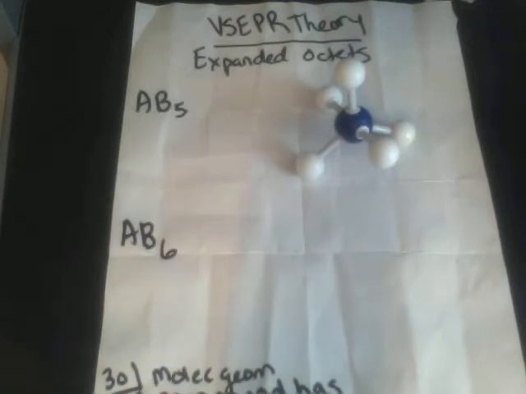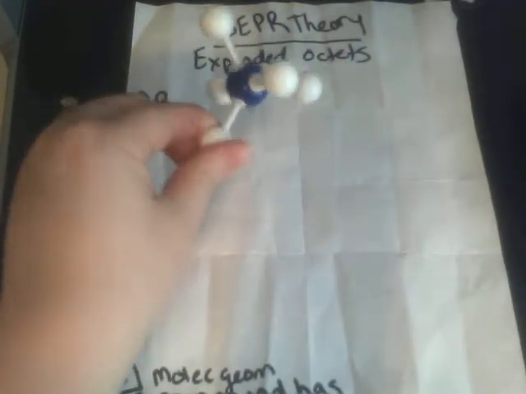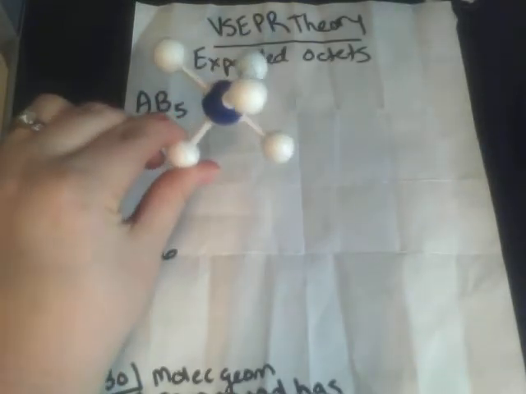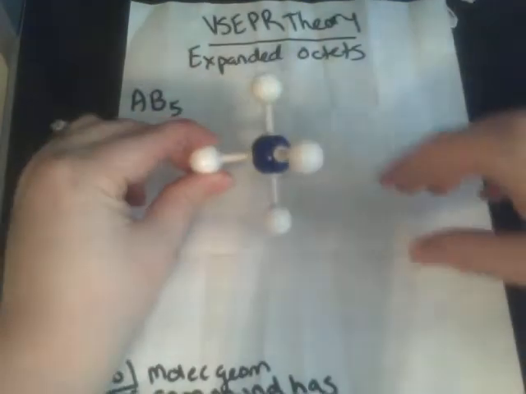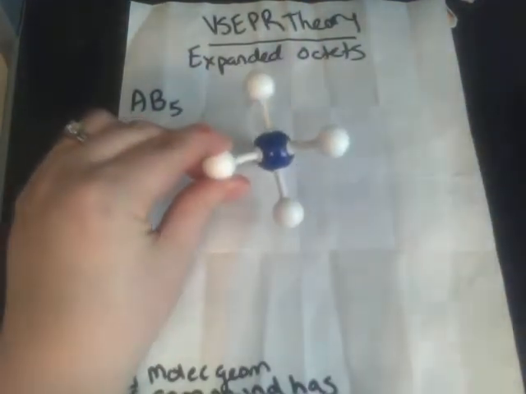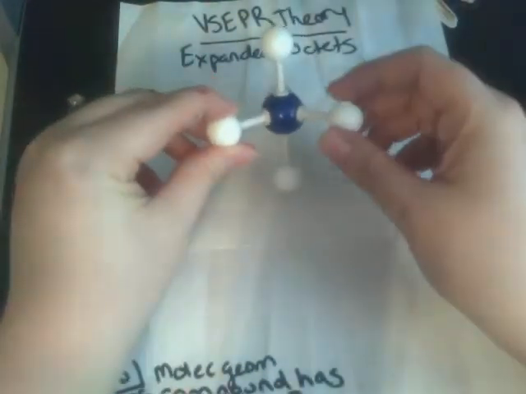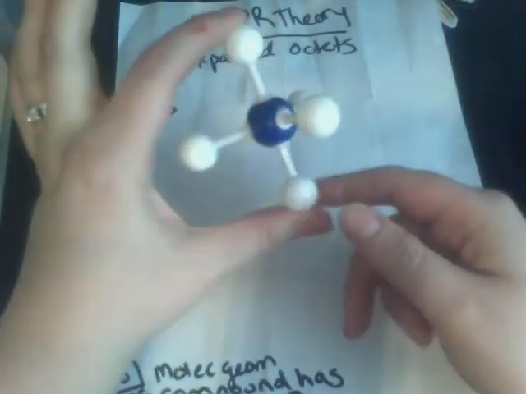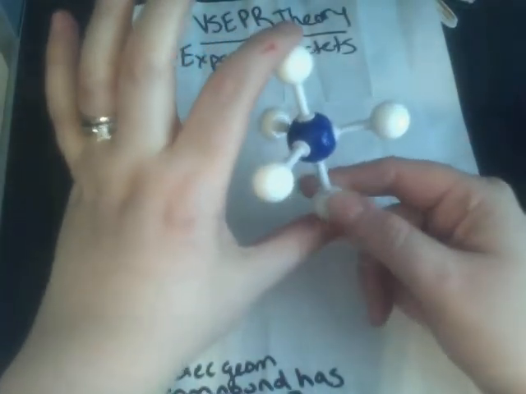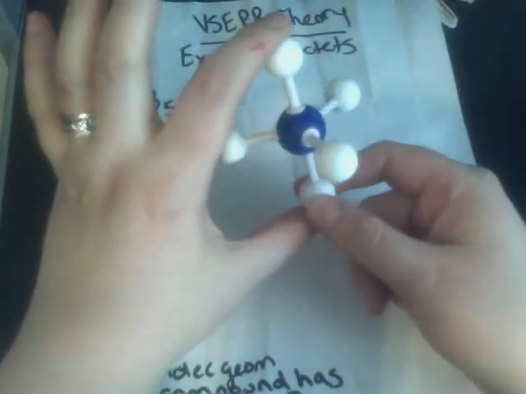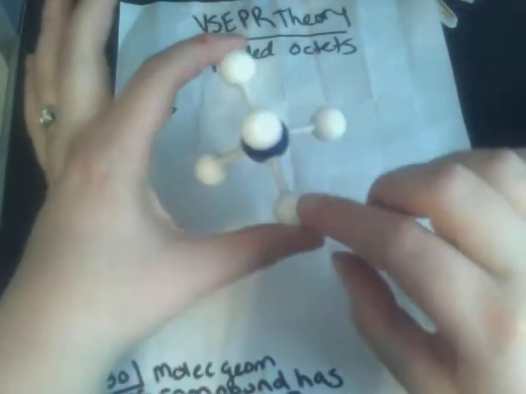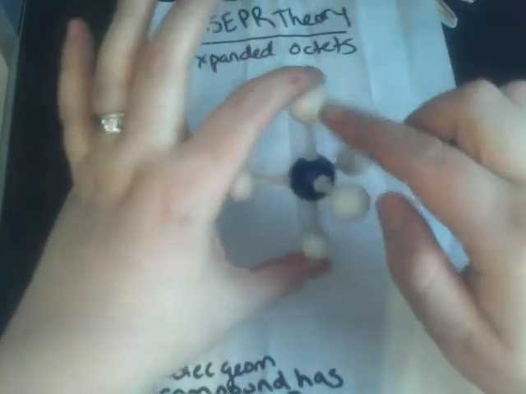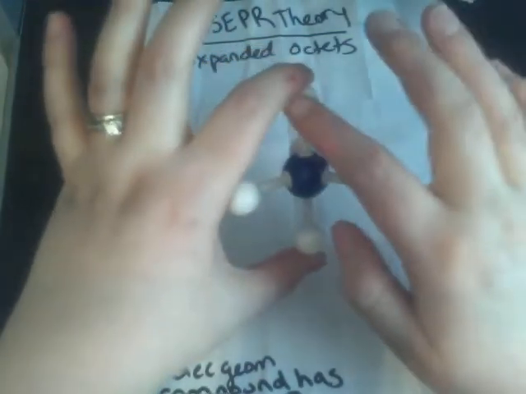And remember, with the VSEPR theory, we really deal with the idea that we're maximizing distance between the electrons, which is the bonds, right? Because these bonds are made of electrons. So one thing to note about the 5 coordination number, so 5 electron domains, is that we have 2 that are 180 degrees apart from each other.